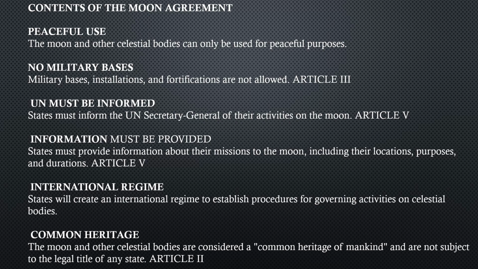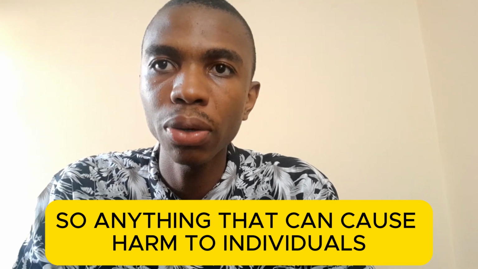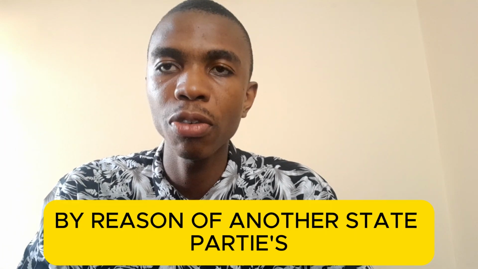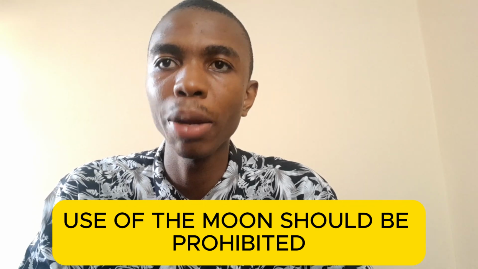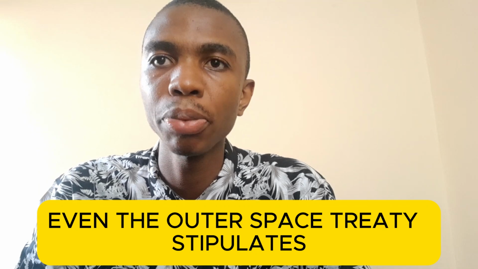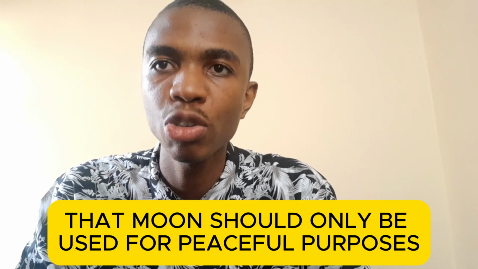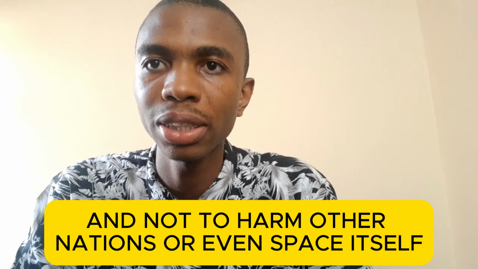As seen on the screen, we have number one, which is peaceful use. It says here that the moon and other celestial bodies can only be used for peaceful purposes. So anything that can cause harm to individuals or to state parties by reason of another state party's use of the moon should be prohibited, should be proscribed, should be stopped by any means possible. Even the Outer Space Treaty stipulates that the moon should only be used for peaceful purposes and not to harm other nations or even space itself.